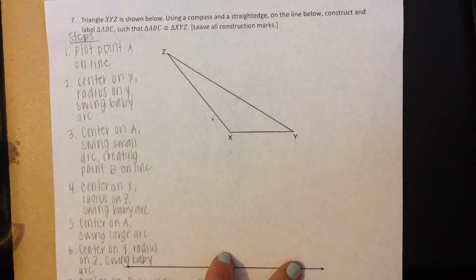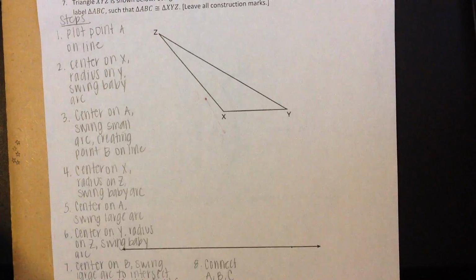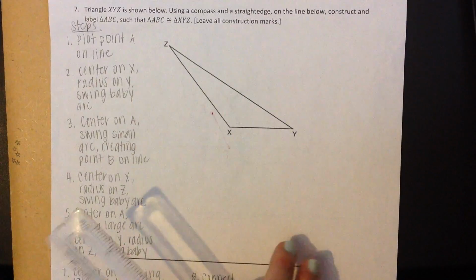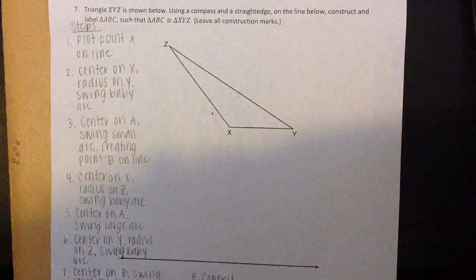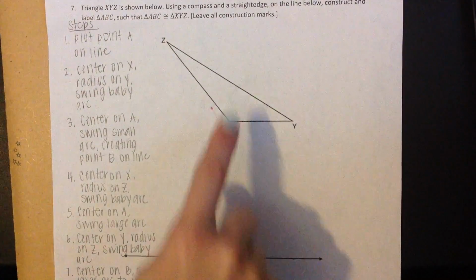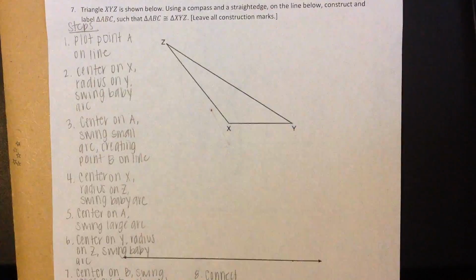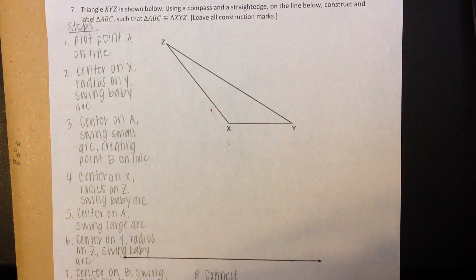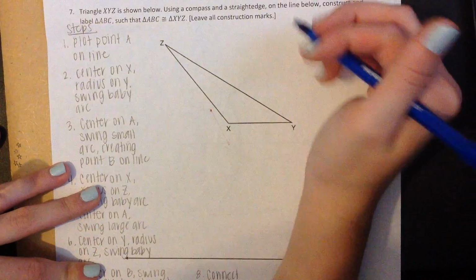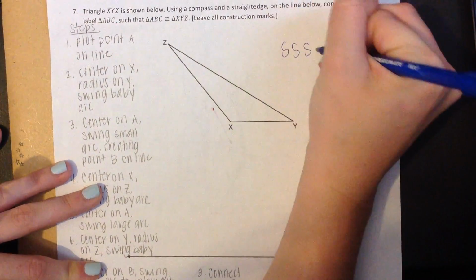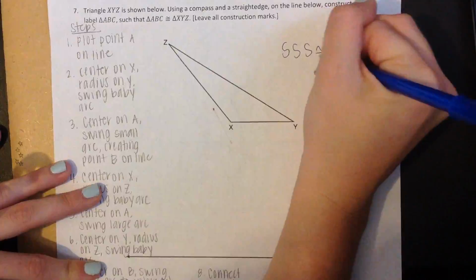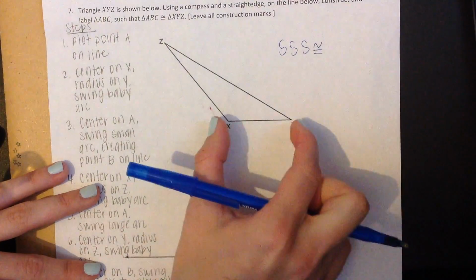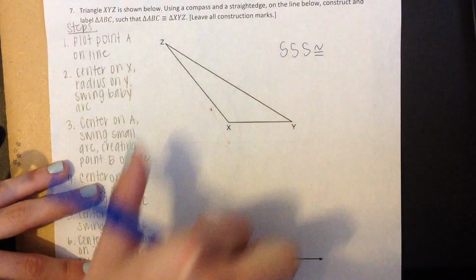Our next construction seems like there's a lot of steps and it's a lengthy construction, but it's actually not so bad. All we're doing is constructing a triangle on the line below, right here, that's congruent to triangle XYZ. This was on the last Common Core exam in January of 2016, so I think it is an important one to talk about. But all we're going to be doing is copying segments. So we're going to do this construction by using the triangle congruence theorem, side, side, side congruence. Because, again, we're copying segments, they're going to be congruent to one another.